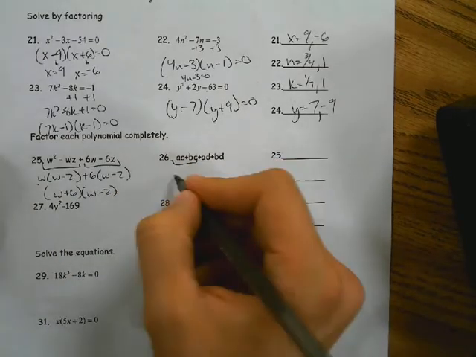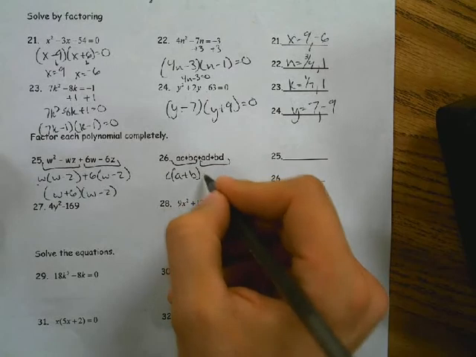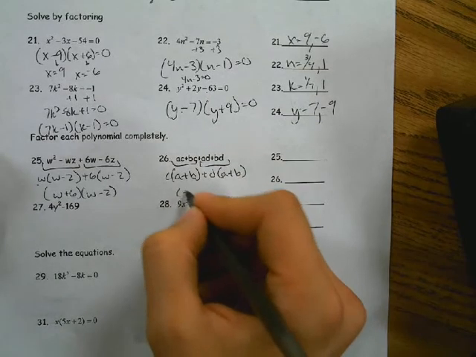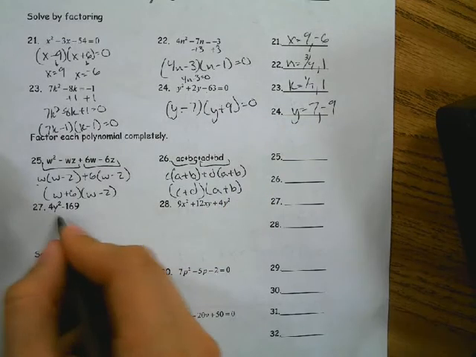Right here, factor out what's in common. They both have a c. It leaves me with a plus b. Factor out what's in common. They both have a d. That again leaves me with a plus b. We have c plus d up in front, a plus b in the back.